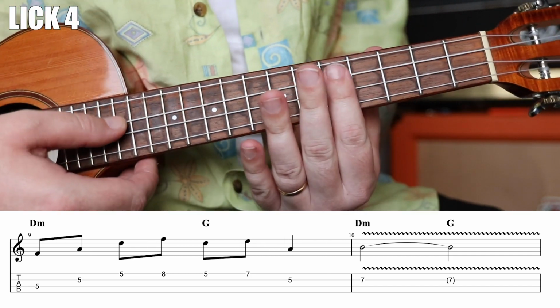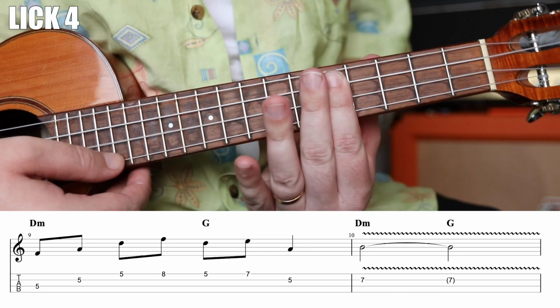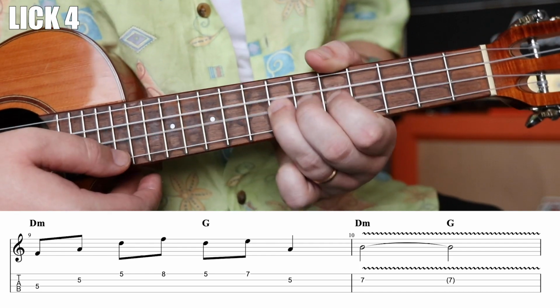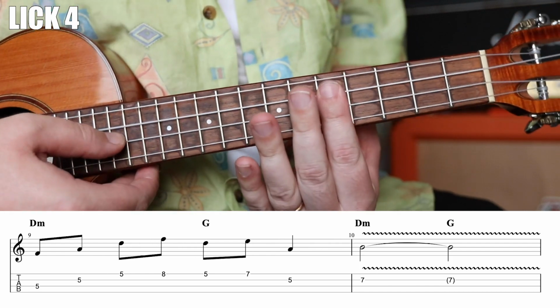Okay, so we get 1 and 2 and 3 and 4. 1, 2, 3, 4.